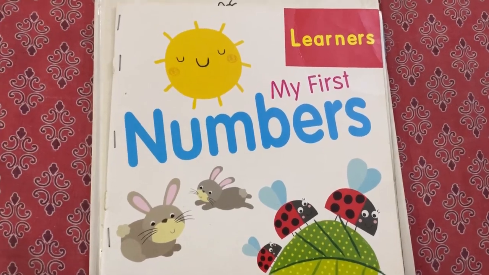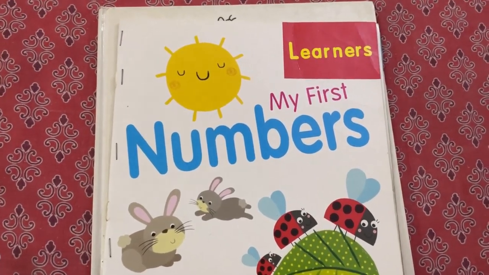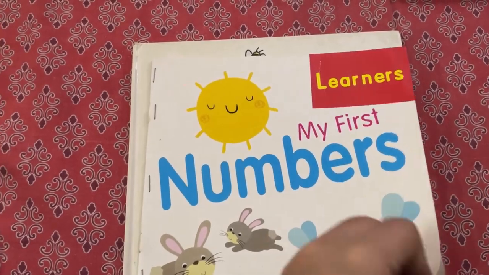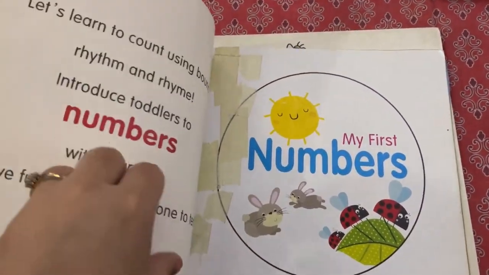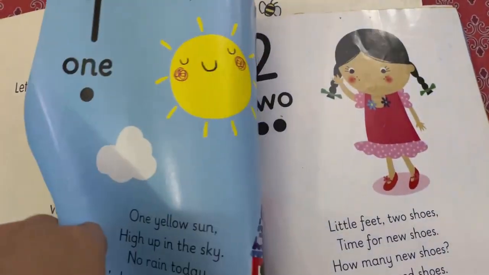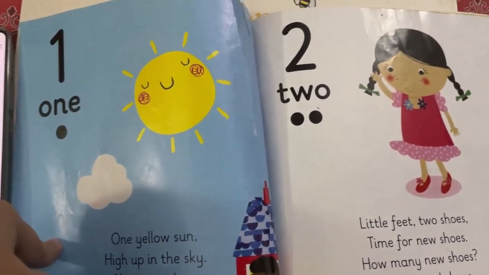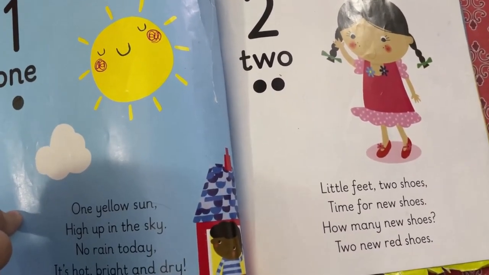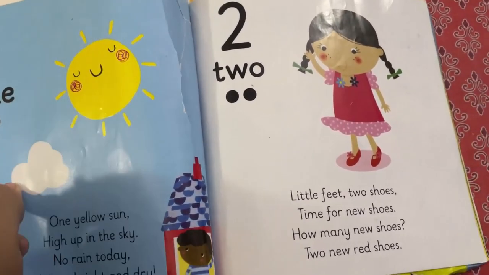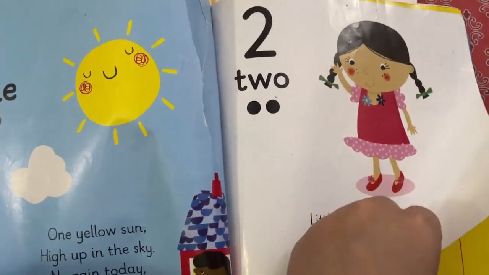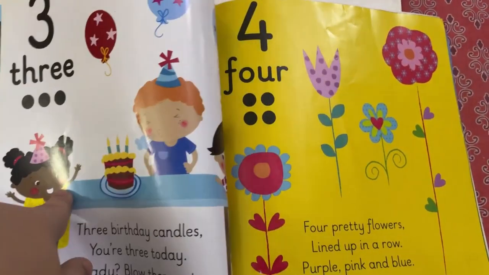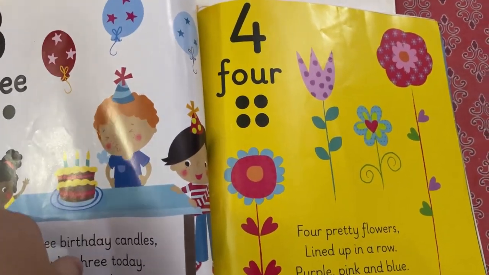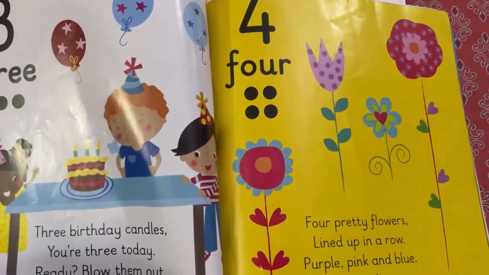So I was reading my daughter this book last night. Going through it, I realized it's such a simple book, but it's got cute visuals, like you can see one, and there are rhymes in it. It's so beautifully designed, and my daughter loved it. It's helped her learn and identify numbers in such a fun way. So I thought, why not make something like this ourselves?